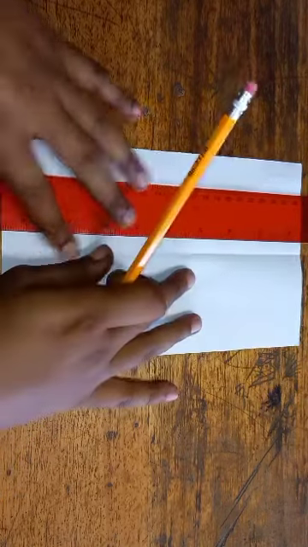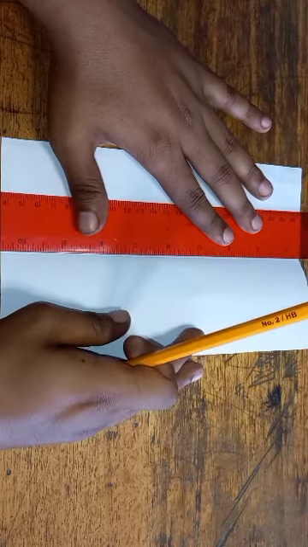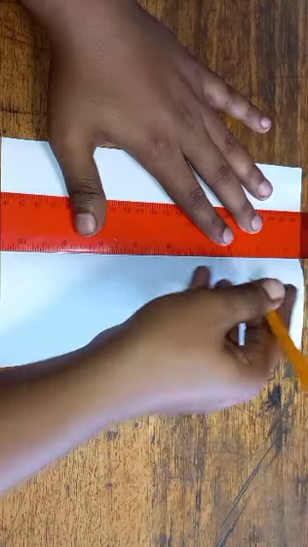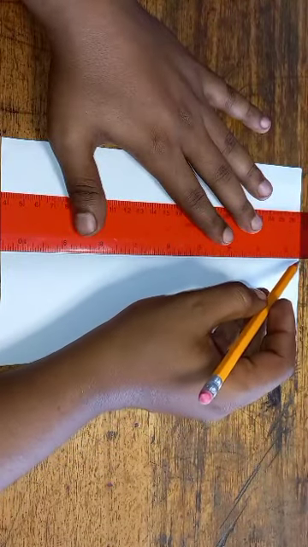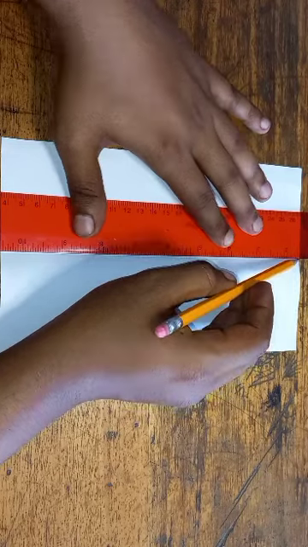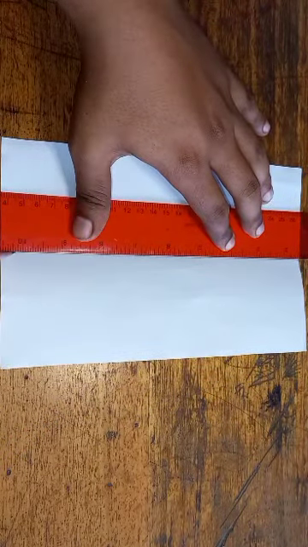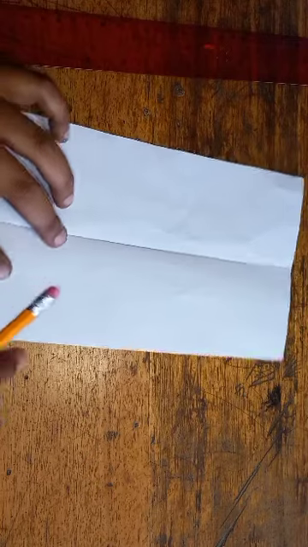I am now going to draw a vertical line along the fold, and I'm going to try and get it as perfect as possible. Your orthographic axis can be a little faint, so you can press harder on your pencil to ensure that your line becomes visible, right? Perfect, look at that.